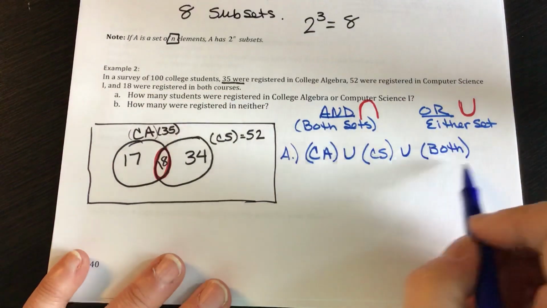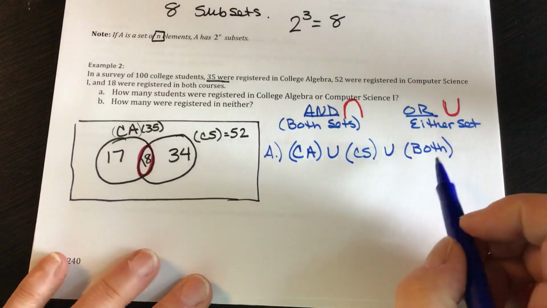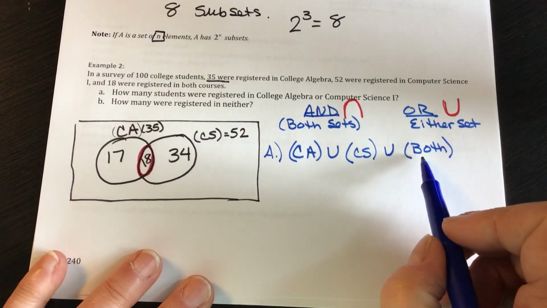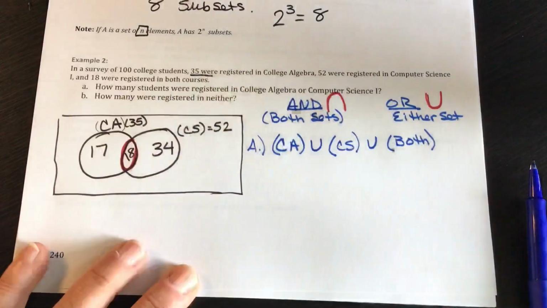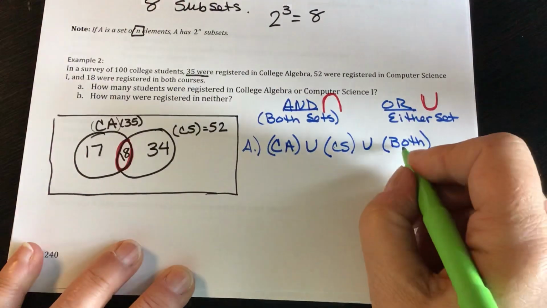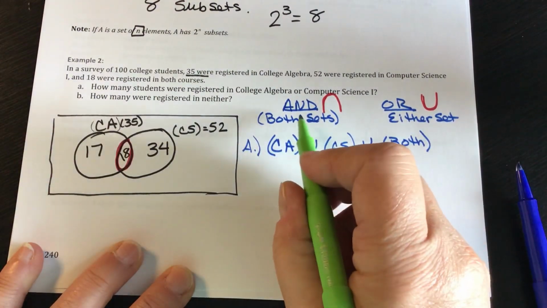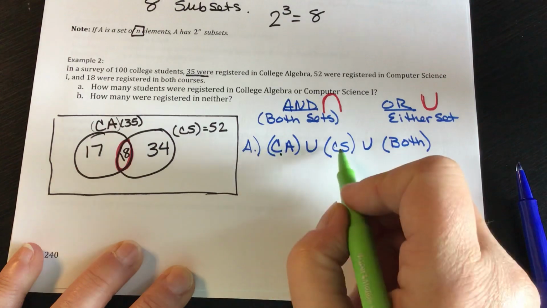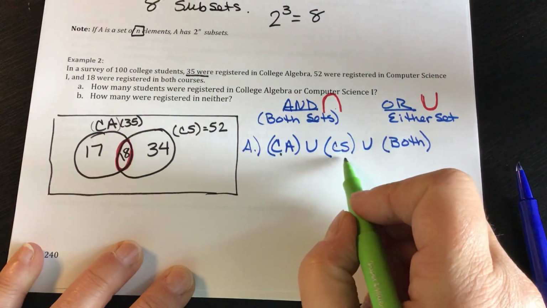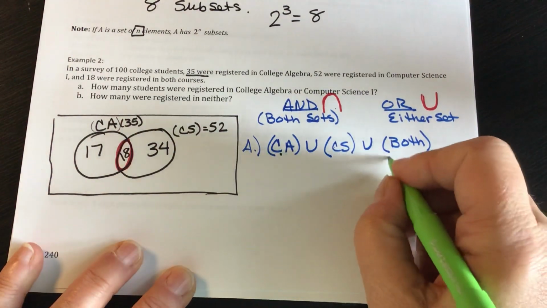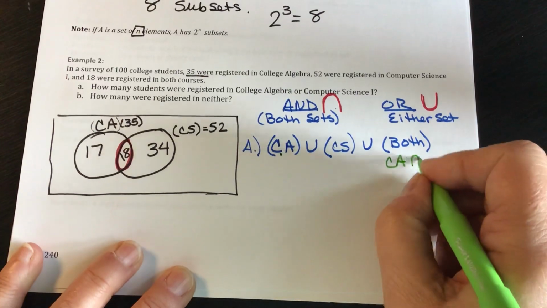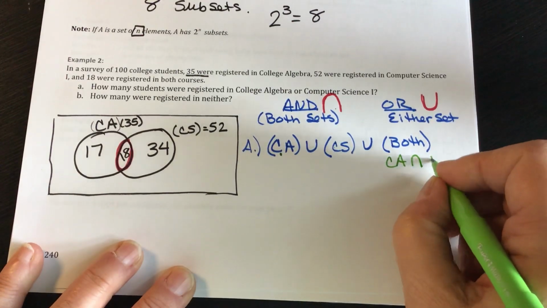And I'm just going to write it in this notation for right now, because technically, and I'll just show this down here, we could say that both would be computer science intersection college algebra. So this would be CA intersection CS.